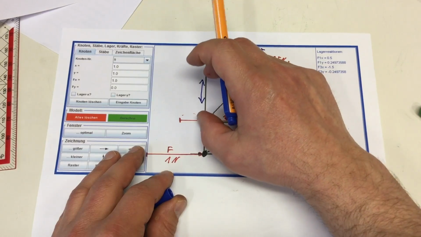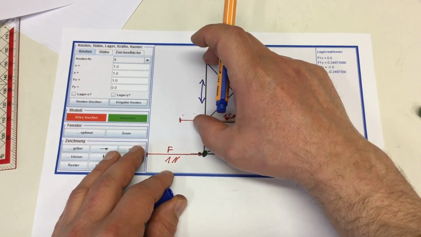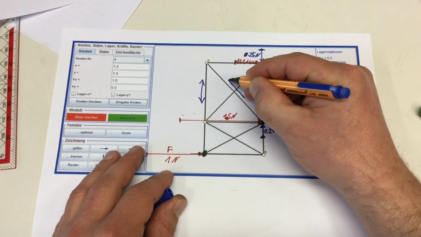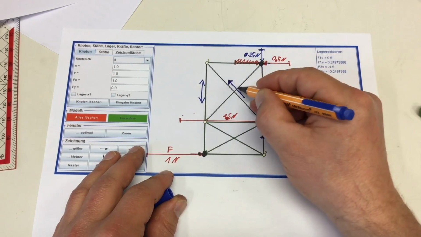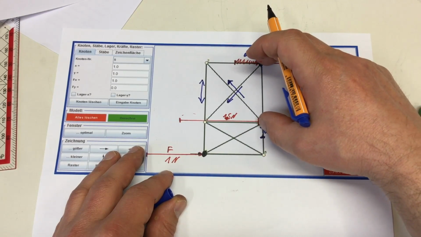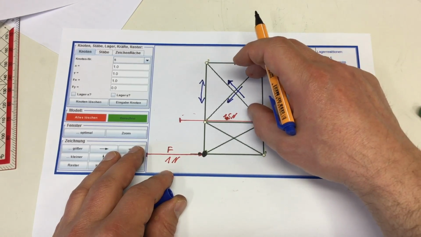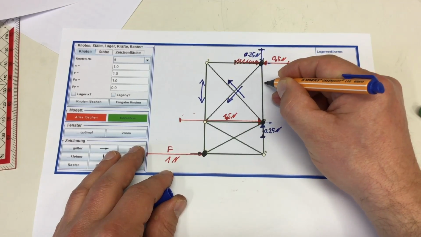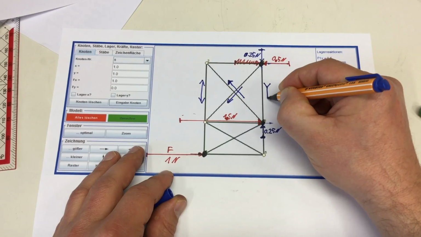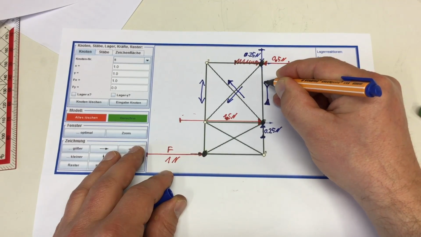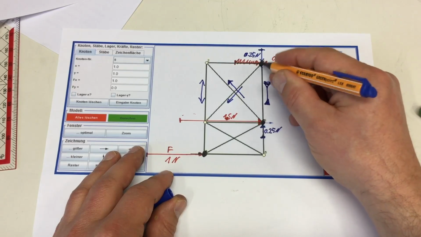And if I lengthen this connection, I put pulling forces on these connections. And if I pull here, I'm contracting, shortening this connection.